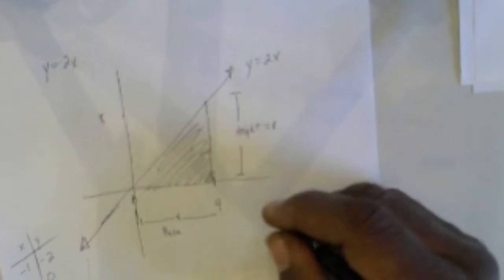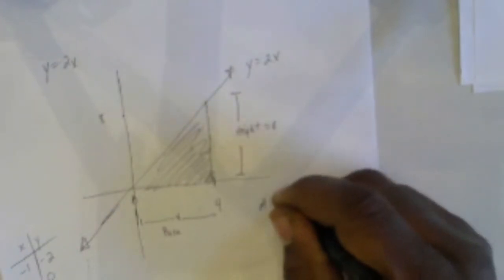So if I were to use a classical geometric formula, the formula for the area of a triangle is 1/2 the base times the height. I know that my base is 4. My height is 8.